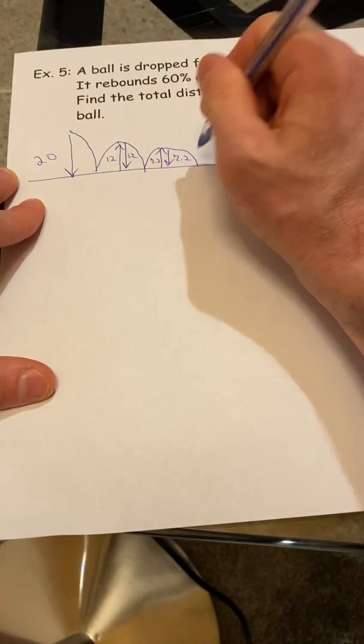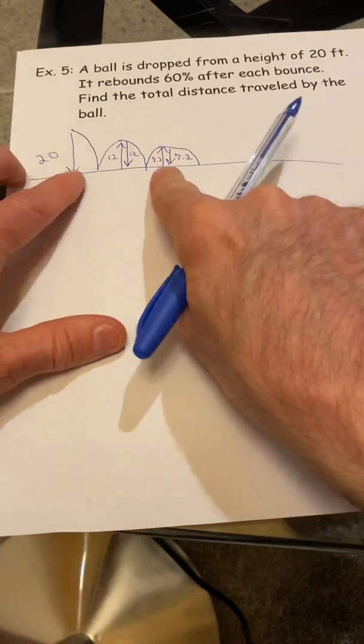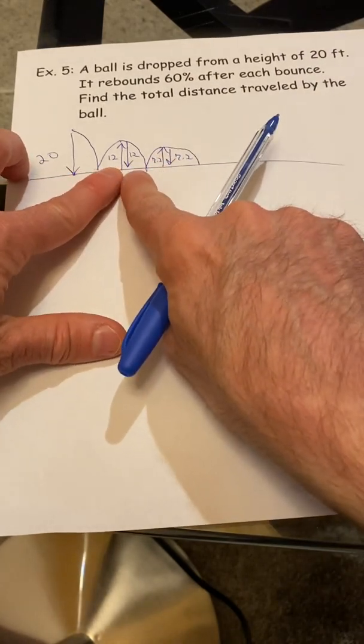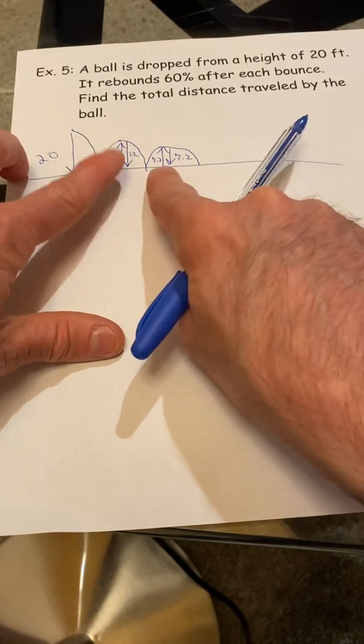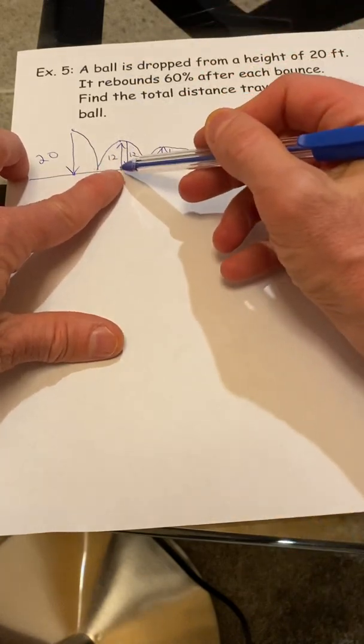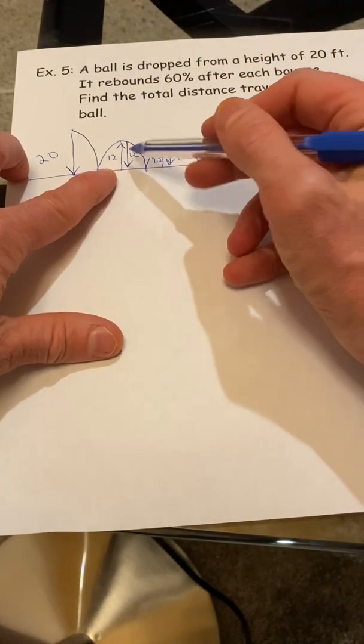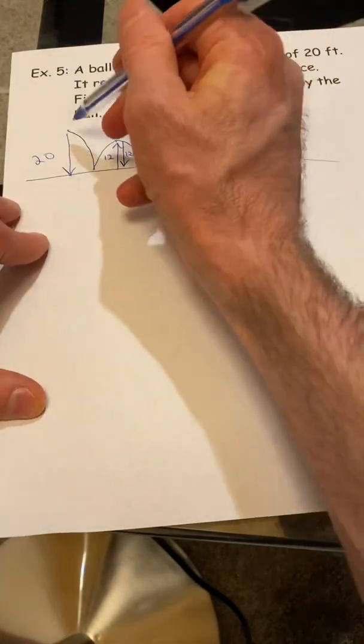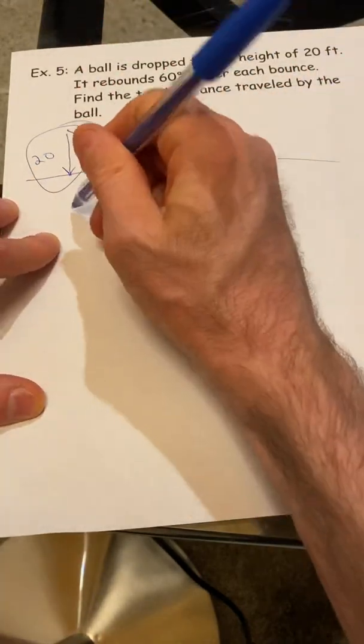Well, the reason why I do this is you essentially have two separate series. You have a series for the bounces up. There is a series for the bounces down, plus this 20.